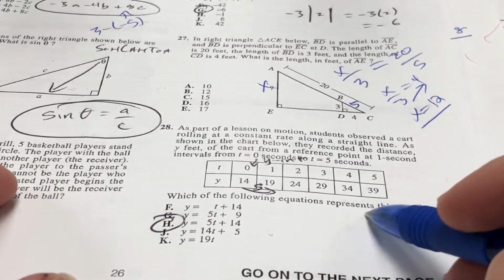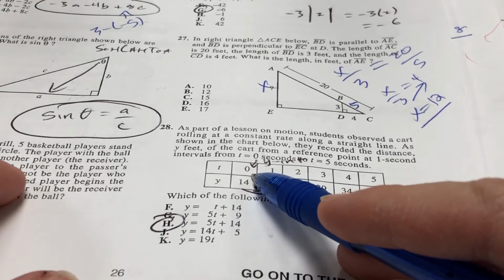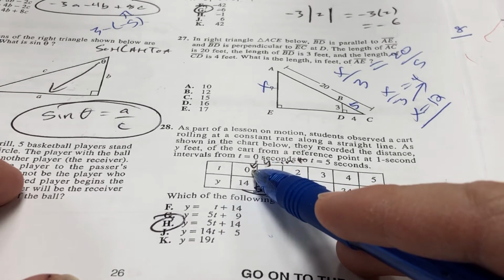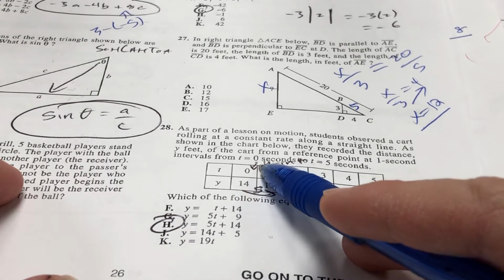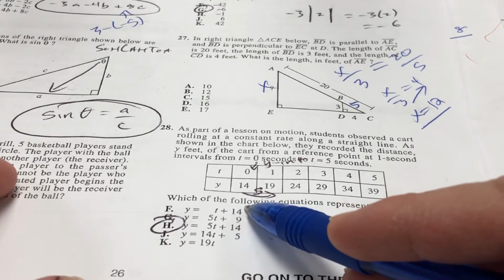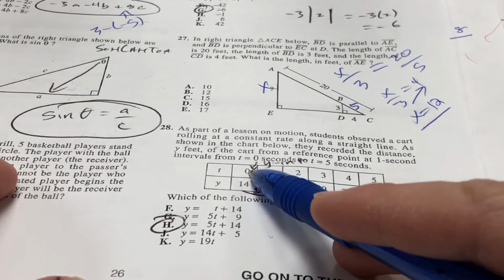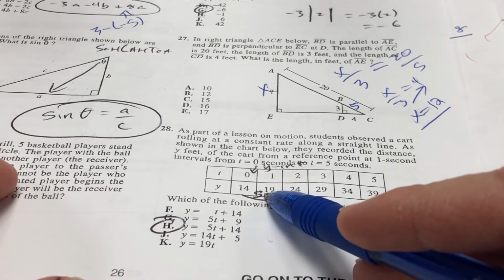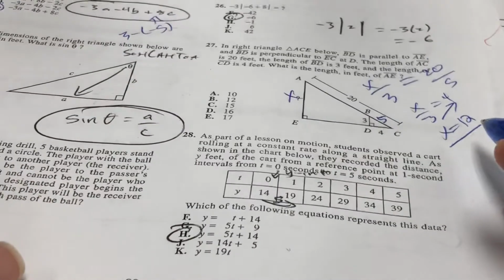All right, so which of the following equations represents the data? First off, the y-intercept is when your independent variable, x or t in this situation, instead of writing x, we're writing t, is 0. When t is 0, y is 14, so my answer can only be F or H. As x gets bigger by 1, y gets bigger by 5. That's the slope. Slope is 5, and your y-intercept is 14. H.